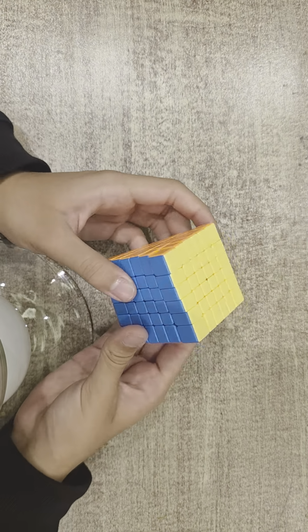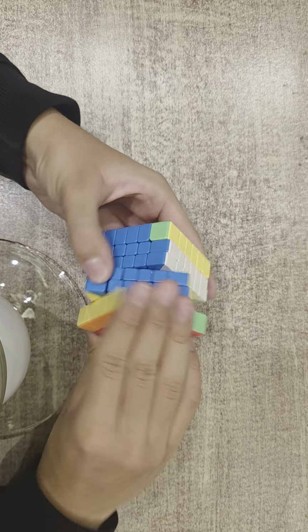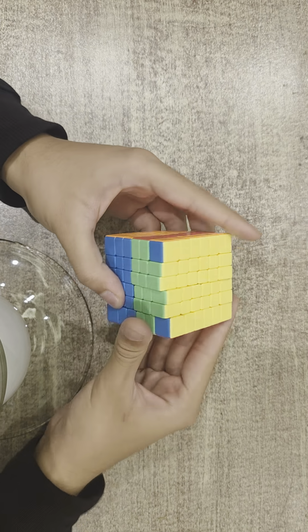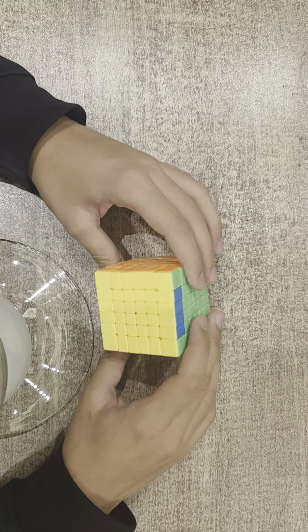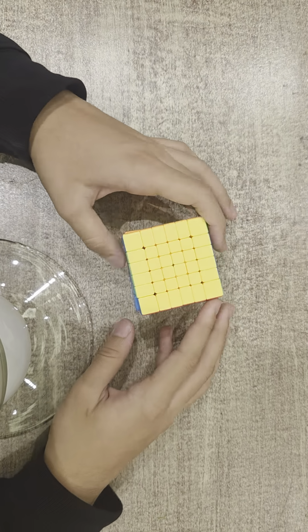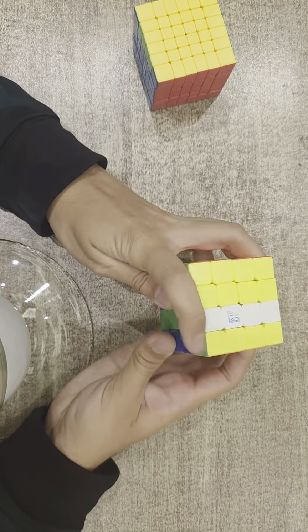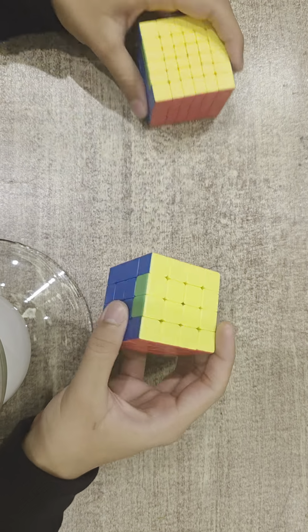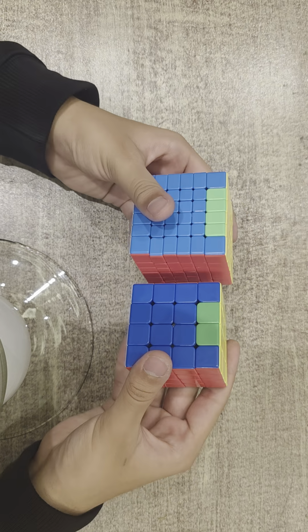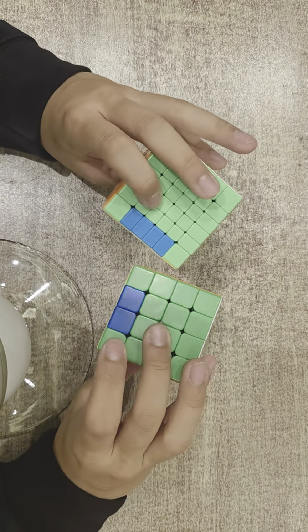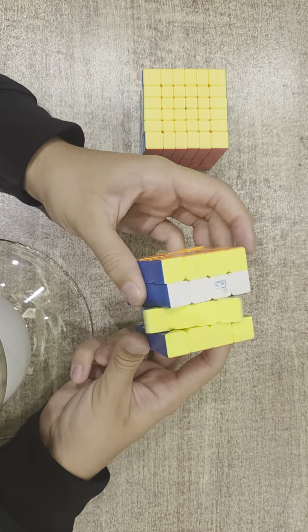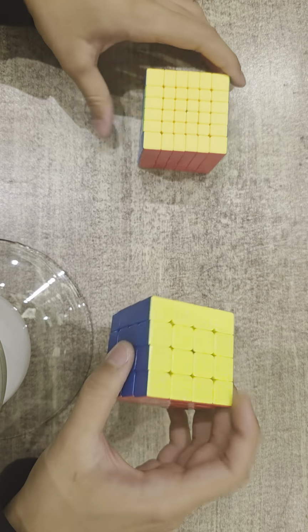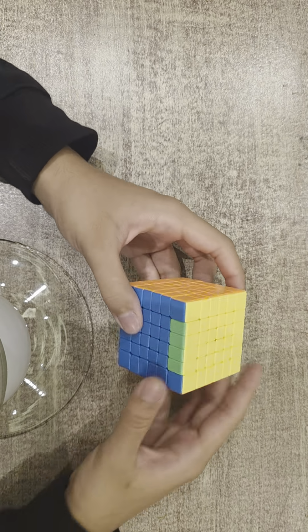So now let's get into PLL parity. I don't have that good hardware, so that's why my finger tricks are not as good. For the first case, the PLL parity cases are basically gonna be the same as 4x4, as you can see. Here's reference. 4x4 and 6x6, they're literally just the same. They both have the same cases, but just different sized cubes and more layers.